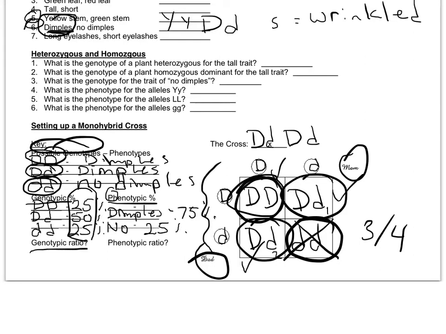For the genotypic ratio, we just count how many individuals are homozygous dominant, how many are heterozygous, and how many are homozygous recessive. So when we count those up, we find that 1 is homozygous dominant, right here, capital D, capital D. 2 are heterozygous, and 1 is homozygous recessive. That gives us a genotypic ratio of 1 to 2 to 1.